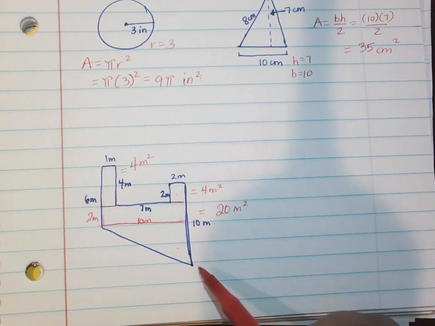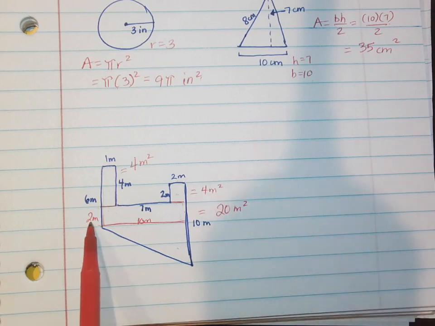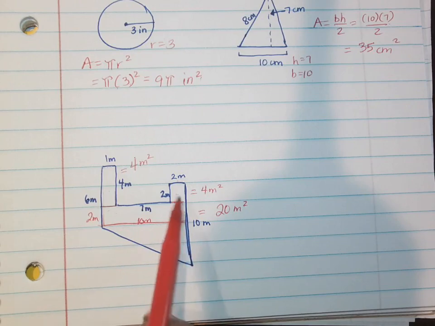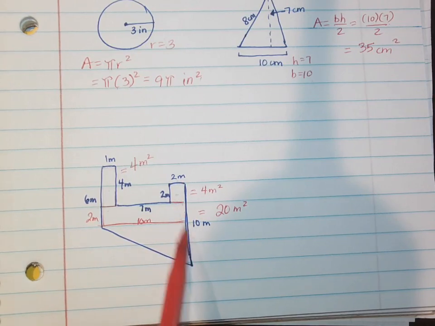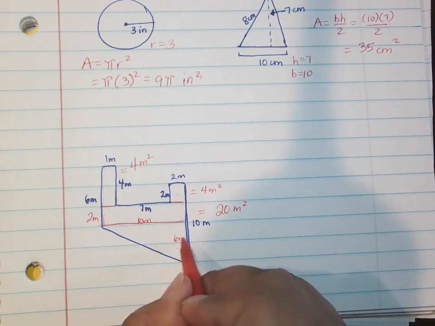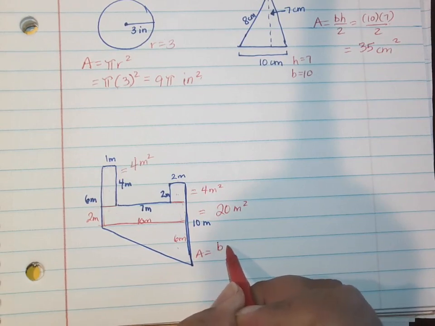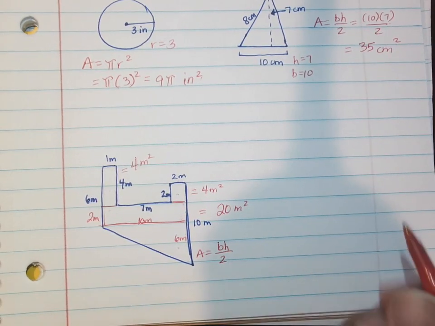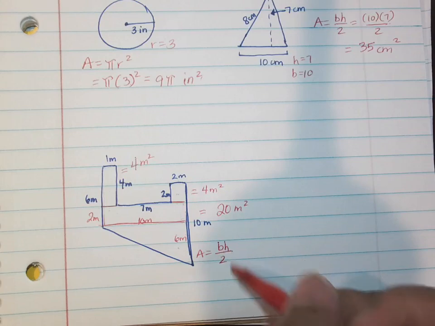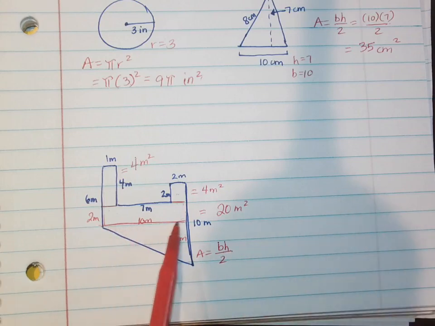So for this one, it looks like this part was 2, this part was 2, so this is 4. The whole thing is 10, so that means we're left over with 6. And if you remember the area of a triangle, we need the base and the height. Base we found was 10.